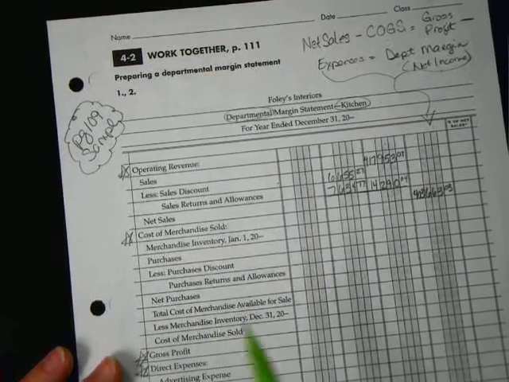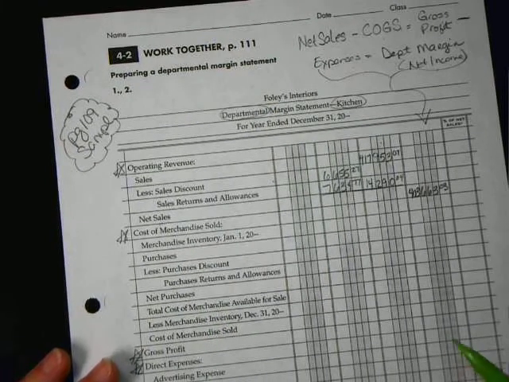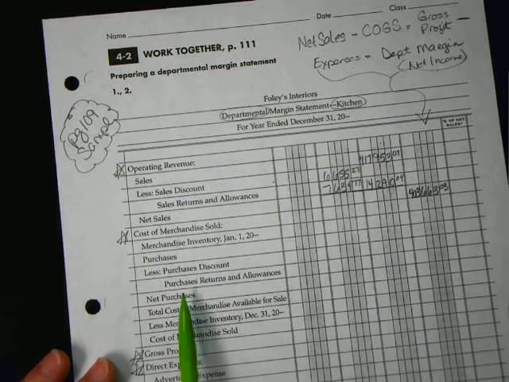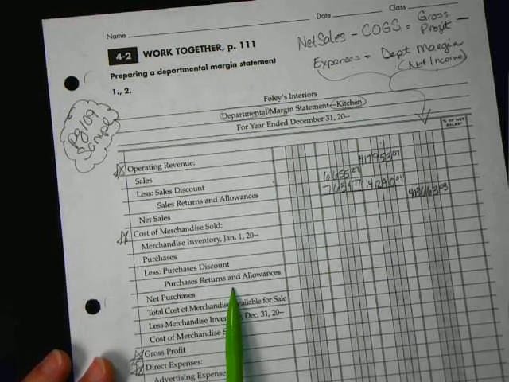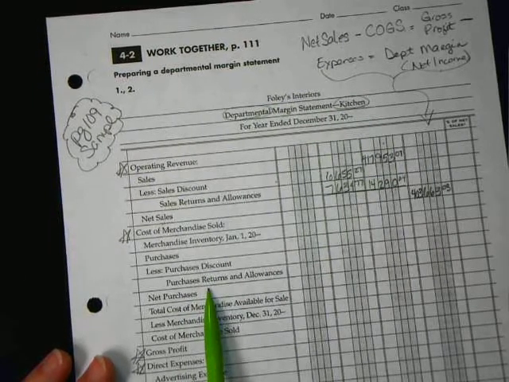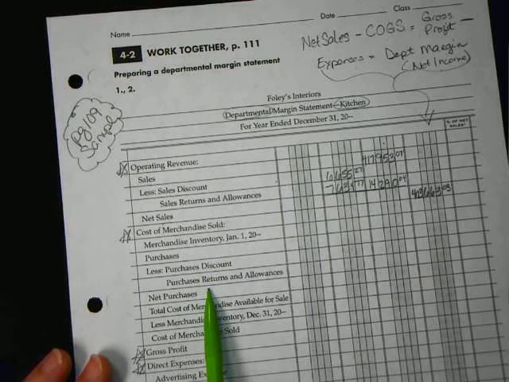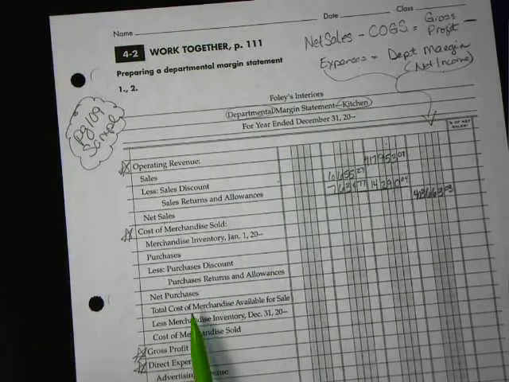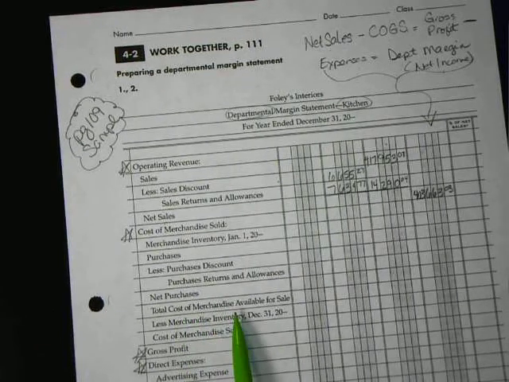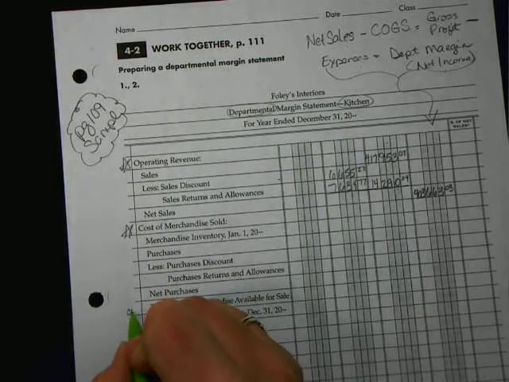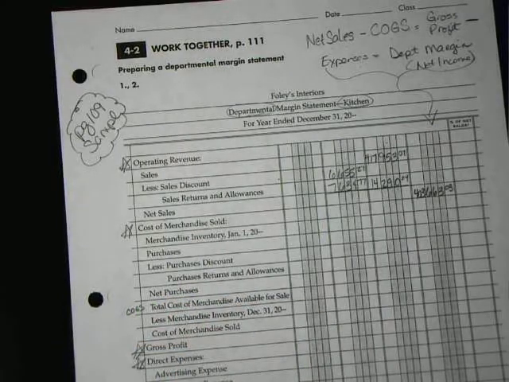Throughout the year, we've made purchases of more inventory, and that's been tracked in the purchases account.